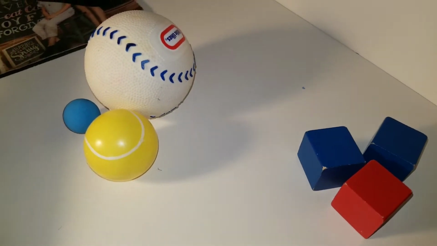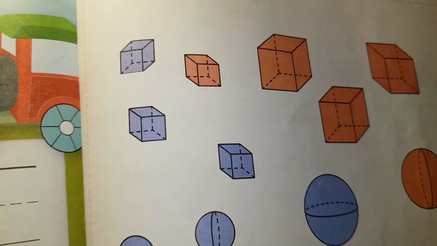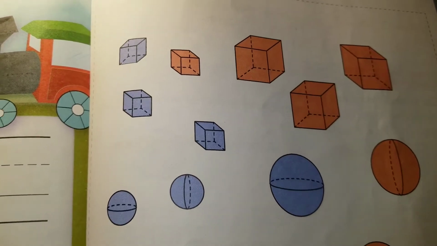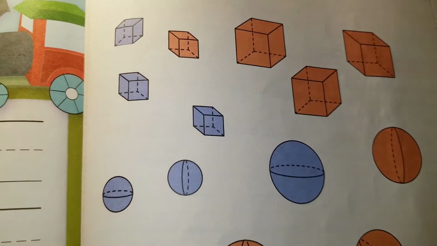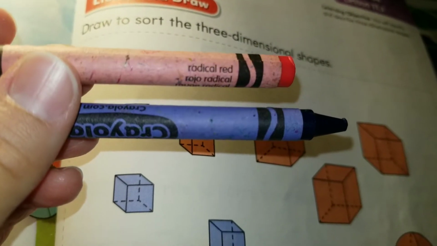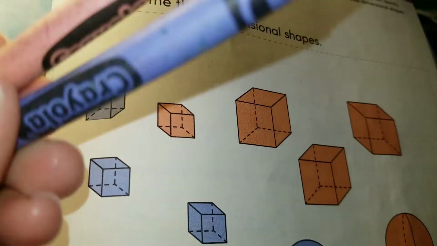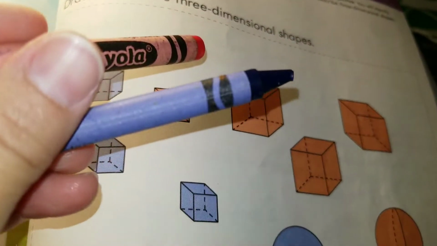Now in your book, you're also going to sort the shapes. But since we cannot take them out of the book or cut them out, because we have something else to do on the other side, this is what I want you to do. I want you to pick two colors. Can be whichever two colors you want. I decided to use red and blue. So these are the two colors that I'm going to use. And let's say, how about if we circle the cubes in pink or red, and we'll circle the spheres with blue. Alright, so let's go for the cubes first.